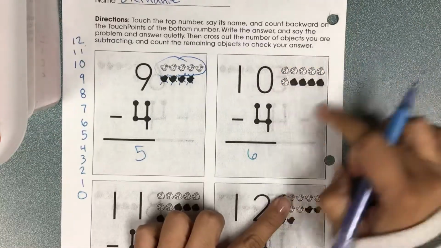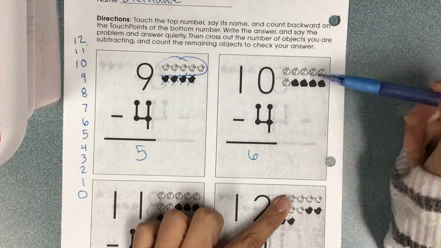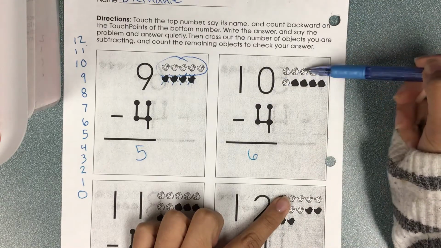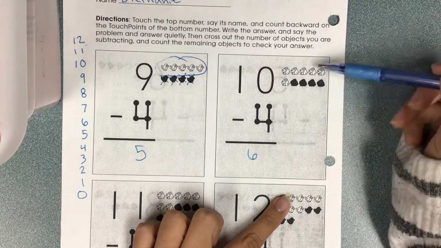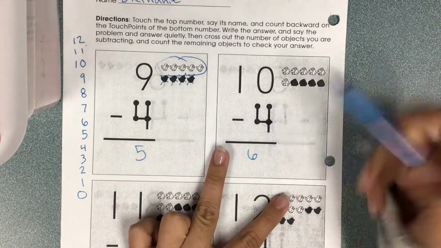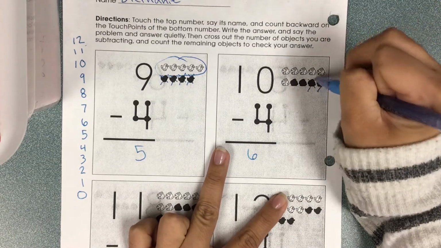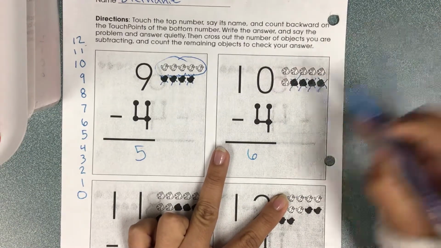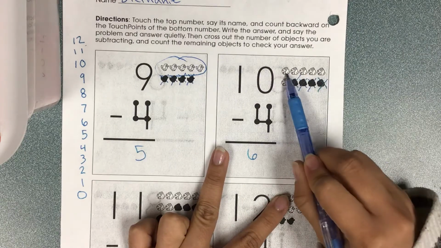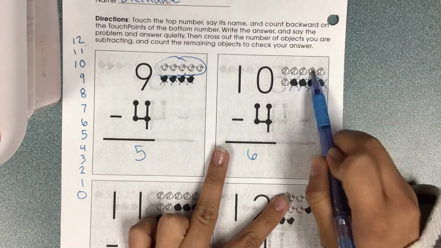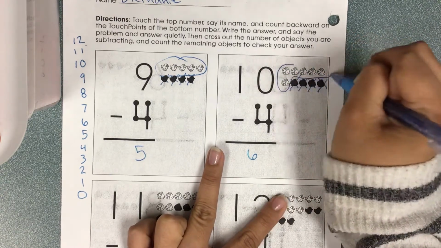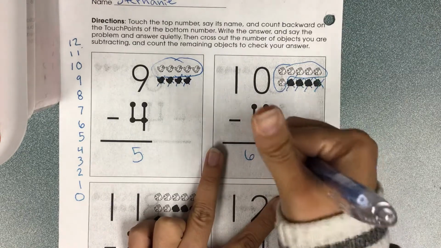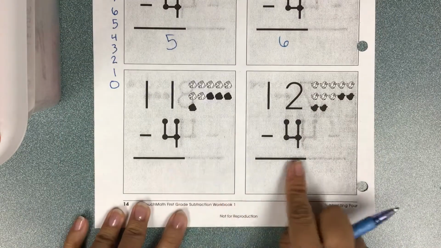So now we're going to come over here and we're going to check our work. So let's count all the bunnies. 1, 2, 3, 4, 5, 6, 7, 8, 9, 10. 10 bunnies. We subtracted 4, so we're going to draw X's over 4 of the bunnies. And then we're going to count what's left. So 1, 2, 3, 4, 5, 6. There are 6 bunnies left. And that was our answer. Good job. We're going to work on these 2 problems, and then I'll show you problems that I want you to work on at home.